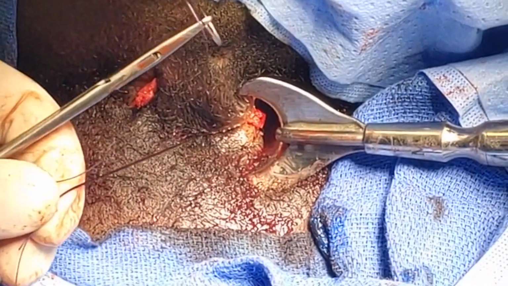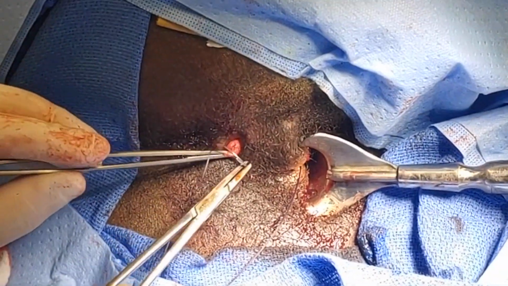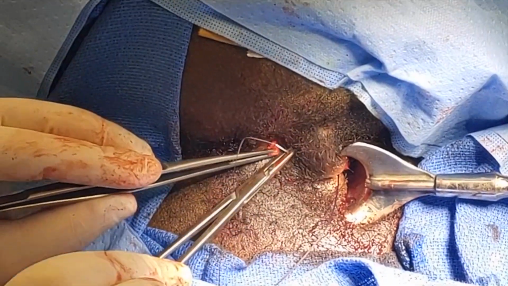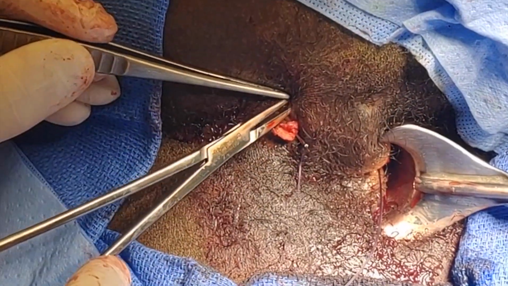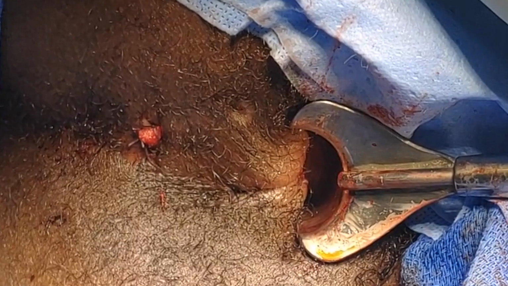The external opening is not closed, but rather simple interrupted Vicryl sutures are placed through the implant and into one side of the external opening wall. This allows for drainage to pass through while the fistula is healing. The final configuration is shown here.